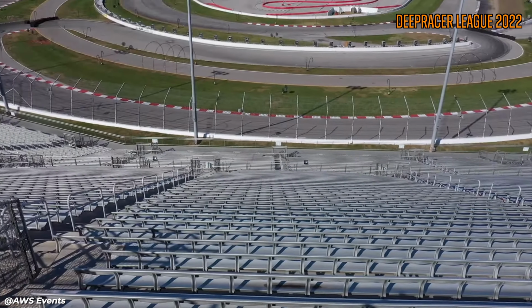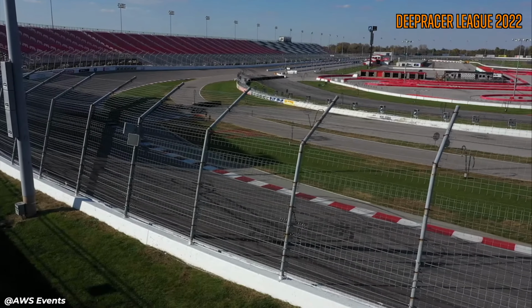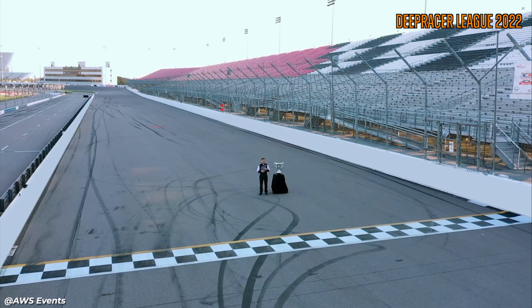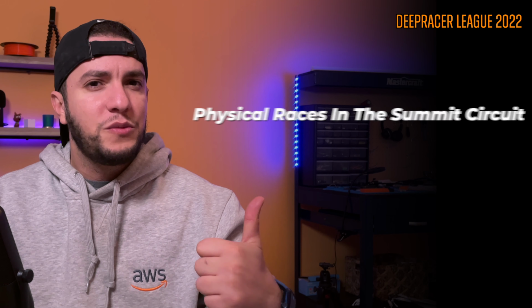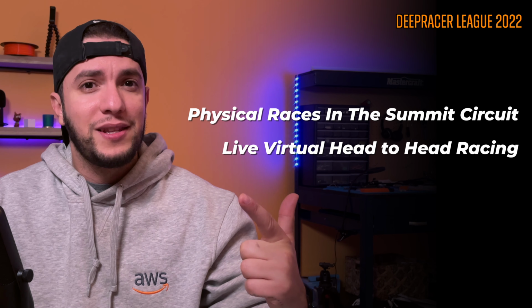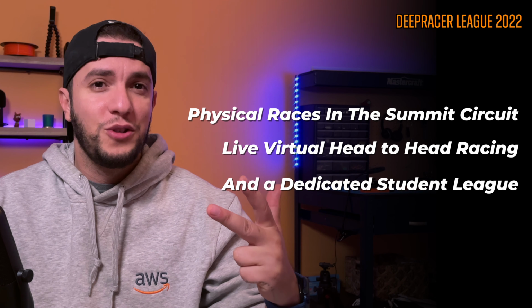Now, if you like driving remote-controlled cars and better yet, making them drive themselves, you're probably aware of DeepRacer League, the world's first global autonomous racing league. Well, DeepRacer announced at re:Invent Day 3 a new structure for the upcoming 2022 season of DeepRacer League. The new structure includes physical races in the summit circuit, live virtual head-to-head racing, and a dedicated student league.